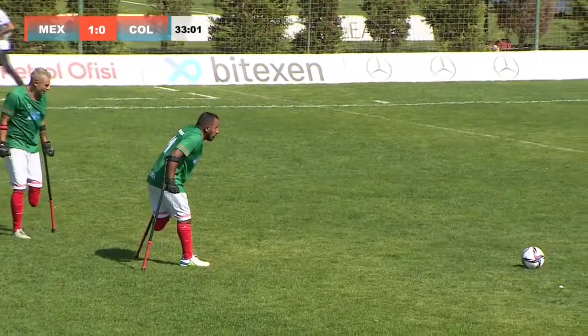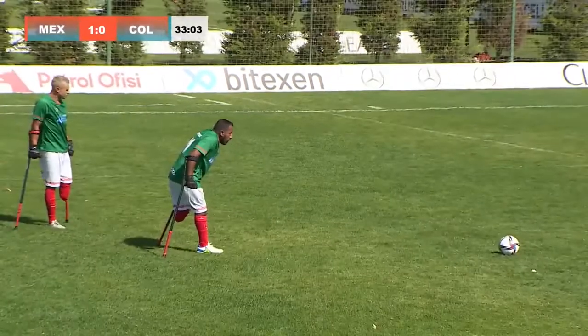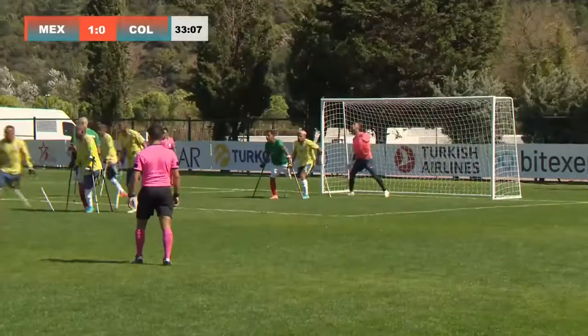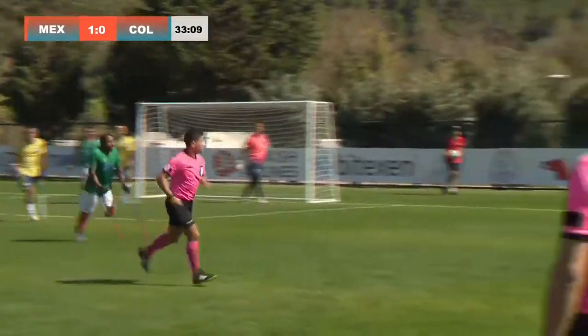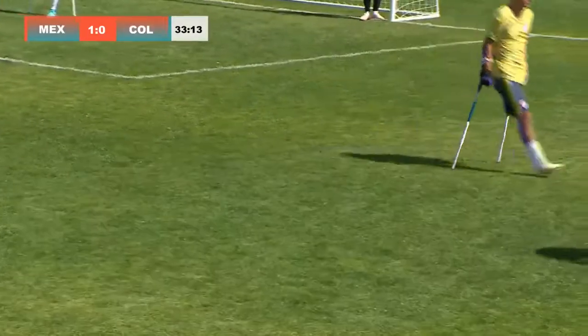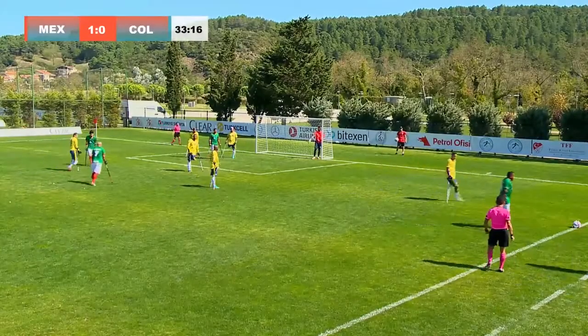There's a four-man wall for Colombia, and now it turns to five. Garcia Roy leaves it up for Rafael Suarez. It's a block and a kick-in for Mexico again.